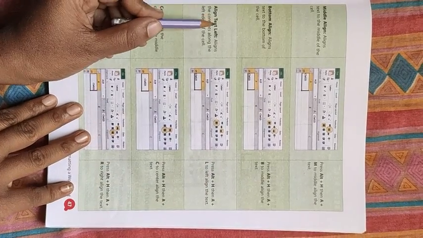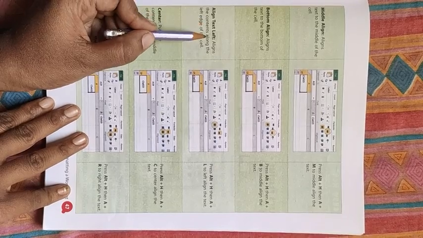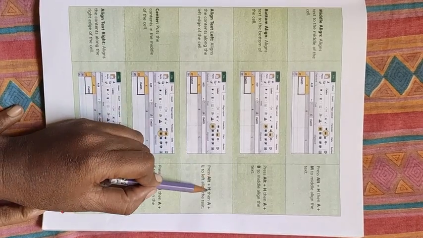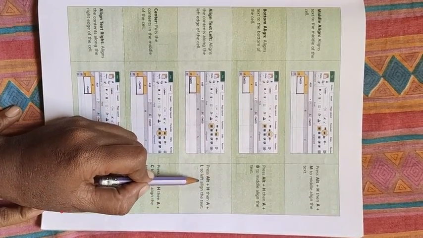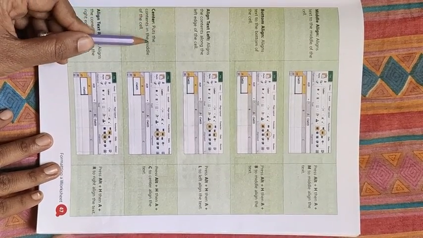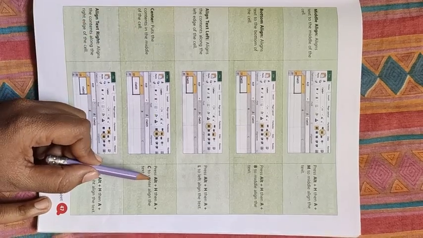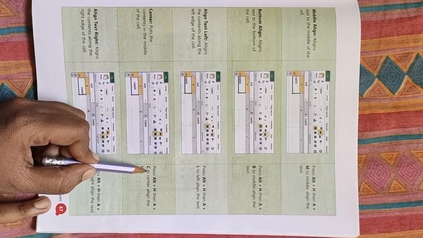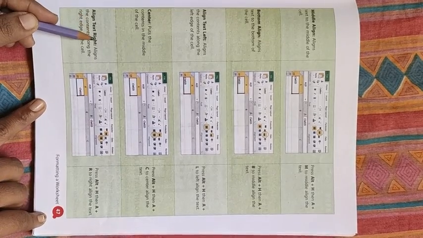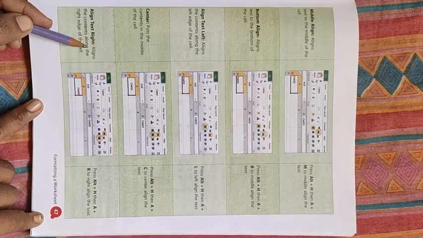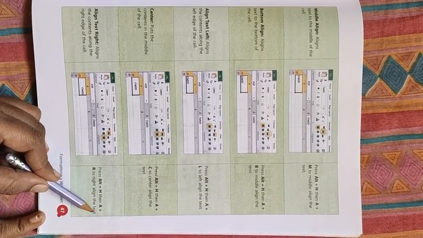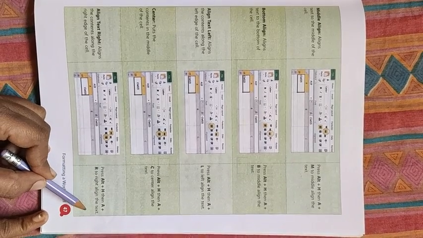Now, align text left. Align the contents along the left edge of the cell. Press Alt plus H, then A plus L to left align the text. Center. Place the contents in the middle of the cell. Press Alt plus H, then A plus C to center align the text. Now align text right. Align the contents along the right edge of the cell. Press Alt plus H, then A plus R to right align the text.